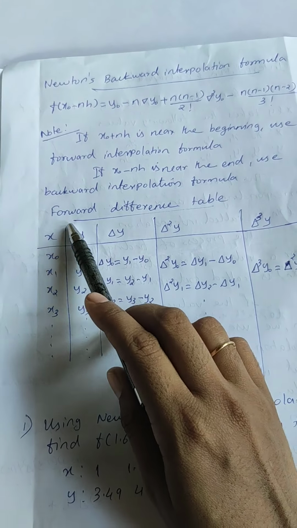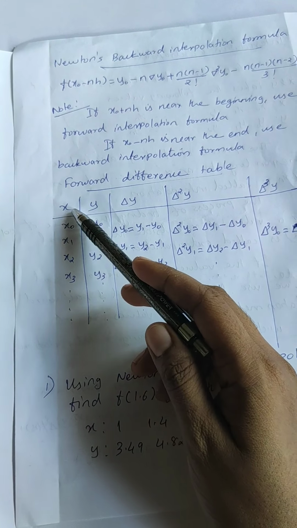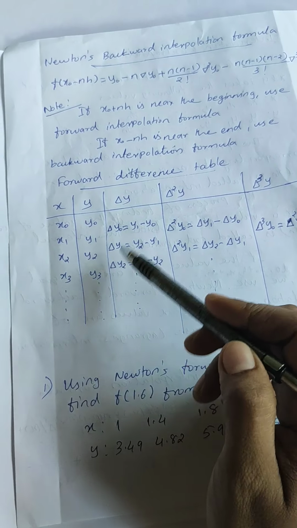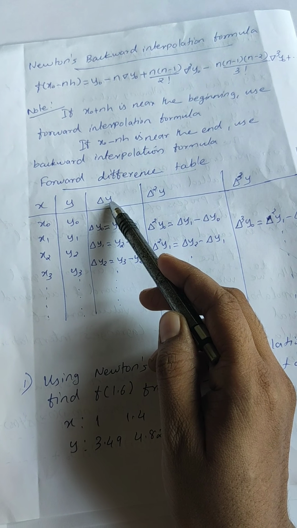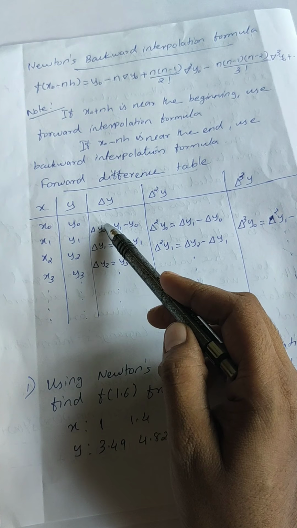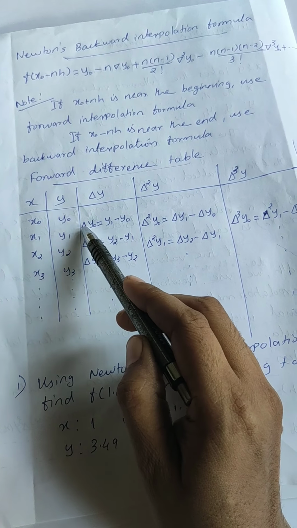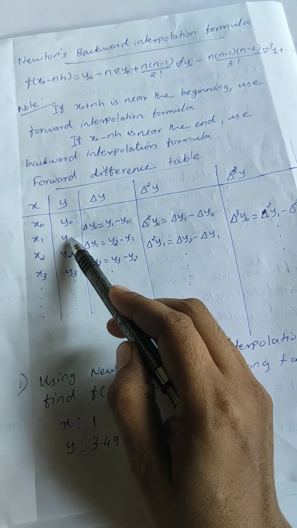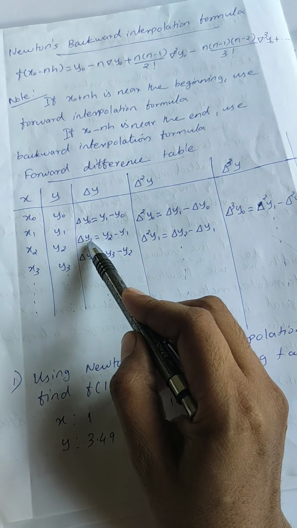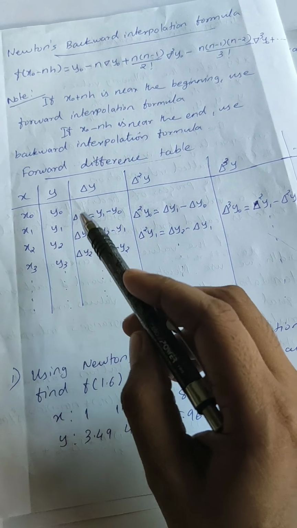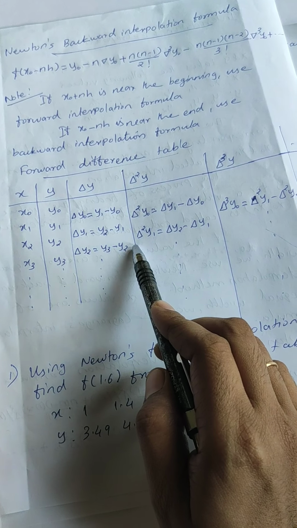Next, the forward difference table. In the forward difference table, the first column is x values, the second column y values, and the next column delta y. Delta y is called the first forward difference, and it is the difference between the y values. So delta y0 is equal to y1 minus y0, delta y1 is equal to y2 minus y1, delta y2 is equal to y3 minus y2, etc.